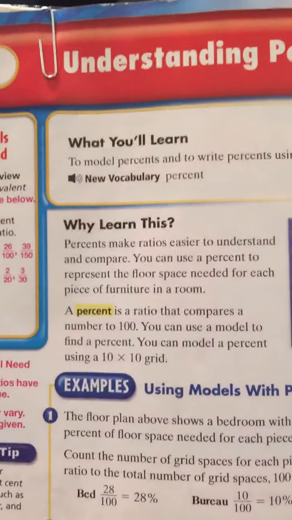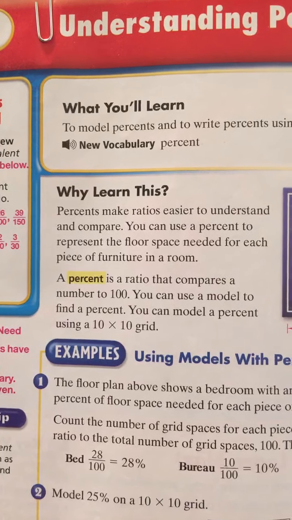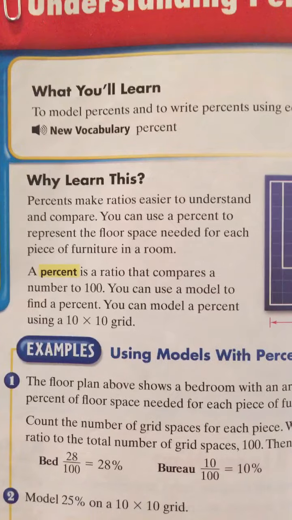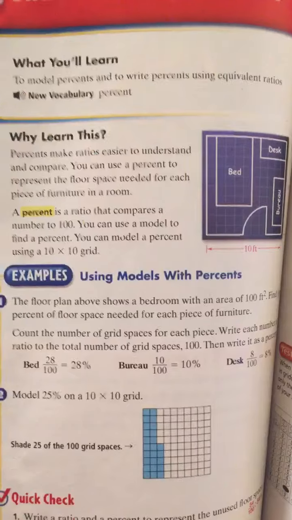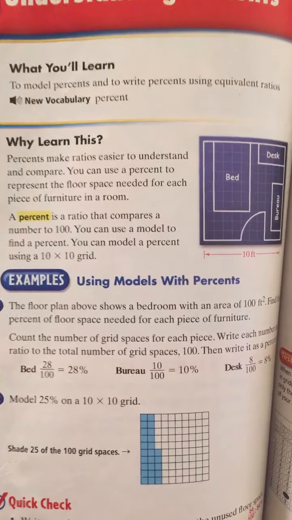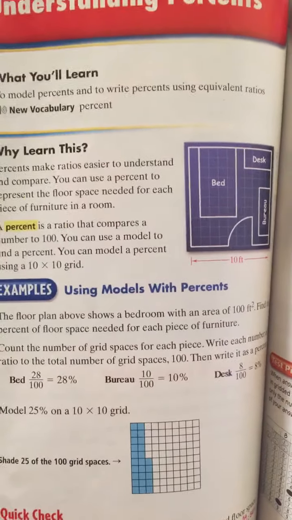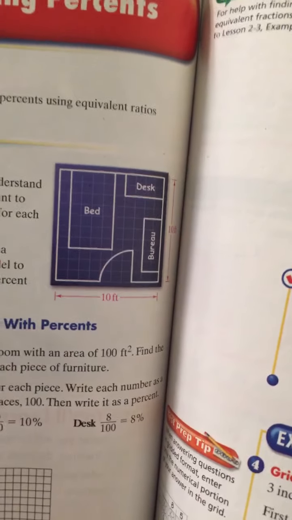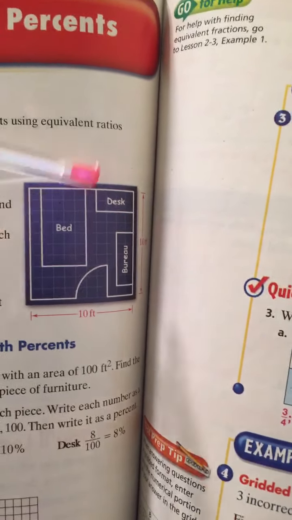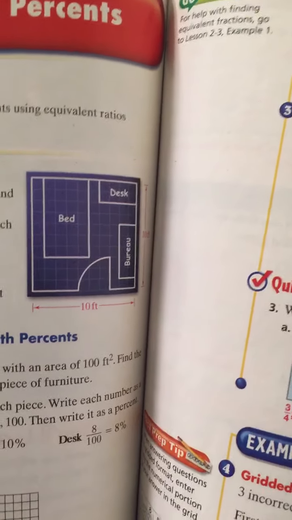So here we go. Please open your books to page 274. That's where you should be. I'm going to flip the screen around. Percents make ratios. We've talked about ratios already. We've talked about proportions. Now we're going to kind of use them. Over here, you have a little rendition, so to speak, a model of a room. You have a bed, a desk, and a bureau, which is another word for a dresser.